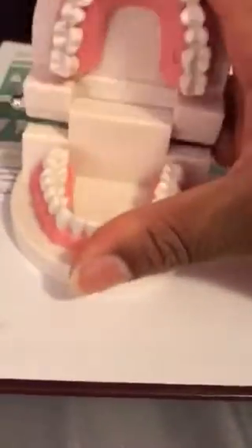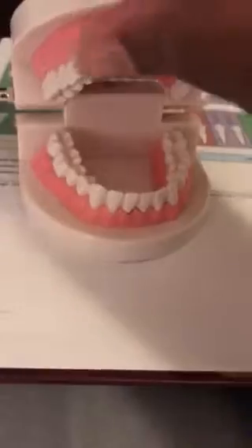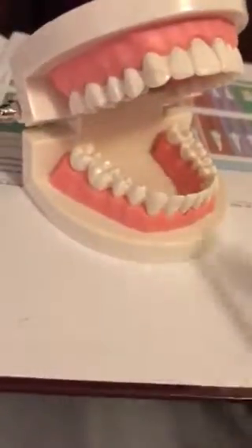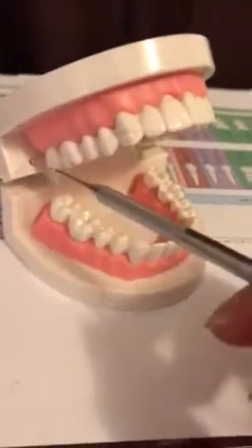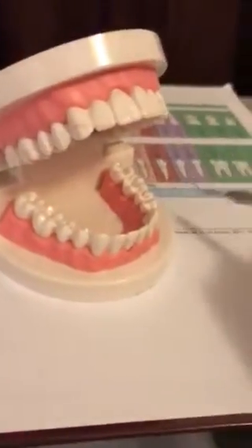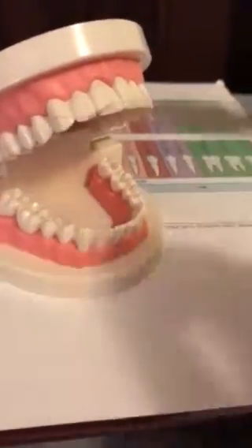Something that I did as a student to help me memorize numbers. And again, your wisdom teeth are actually missing on this Typodont. So you have third molars. Your third molars are 1, 16, 17, and 32.